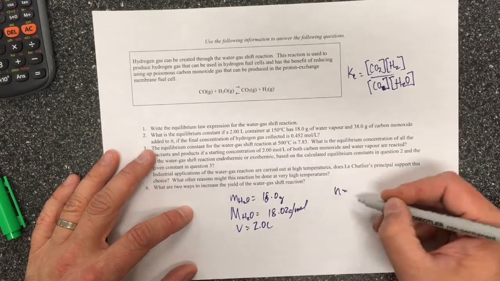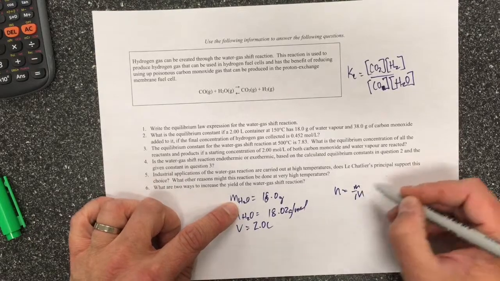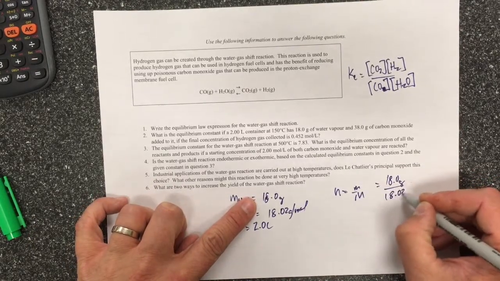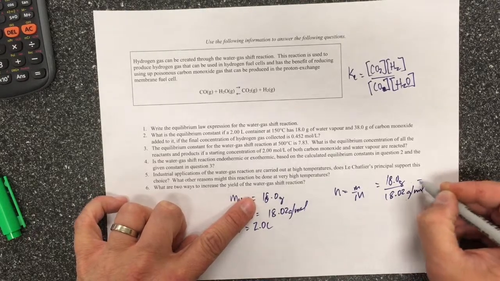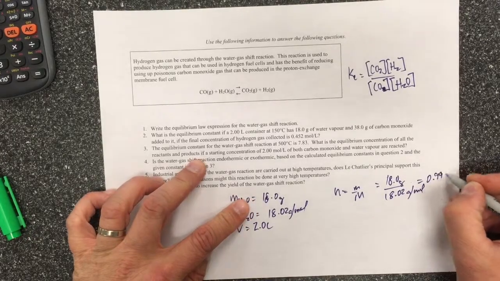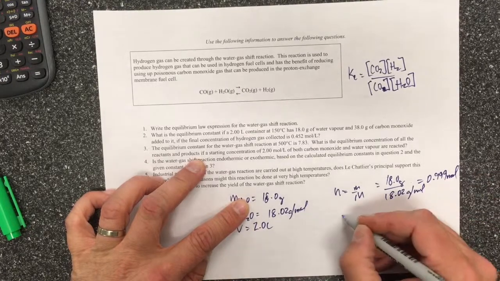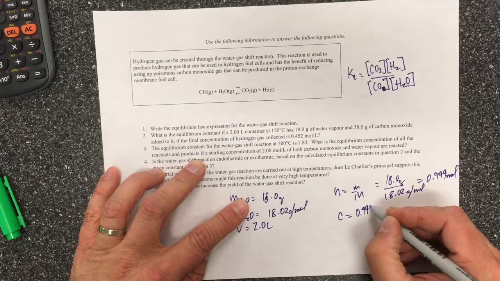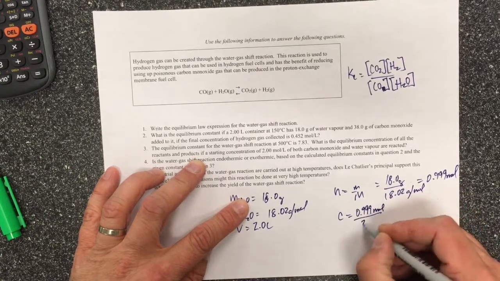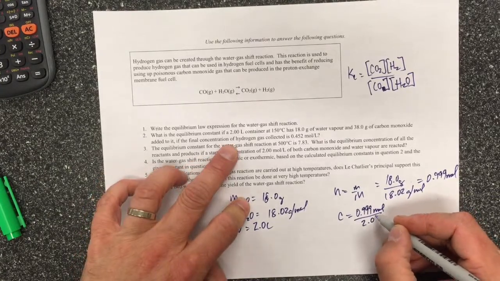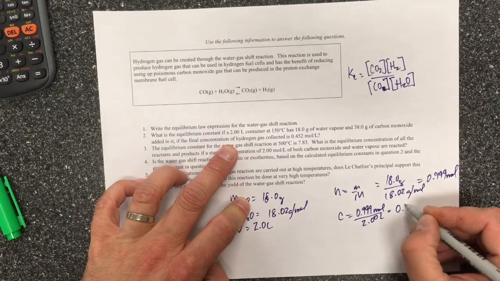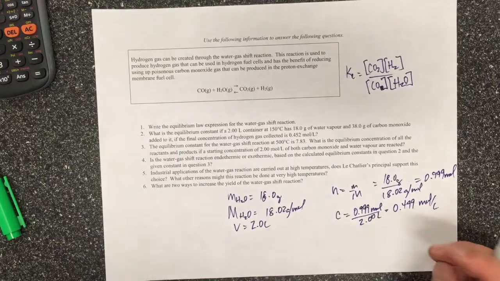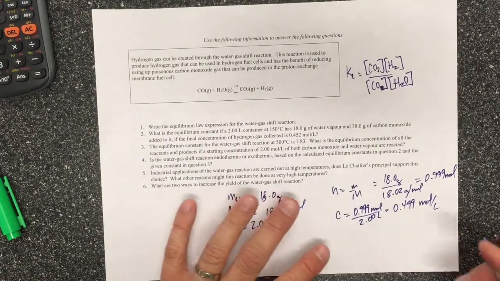So the number of moles is going to equal mass over molar mass. We've got 18.0 grams divided by 18.02 gram per mole, and that's going to give us 0.999 mole. And then the concentration is going to be that molar amount, 0.999 mole, divided by the number of liters, which is 2.00 liters. So this is 0.499 mole per liter.